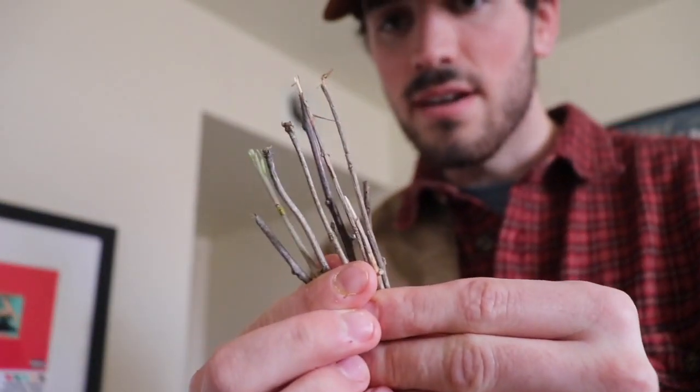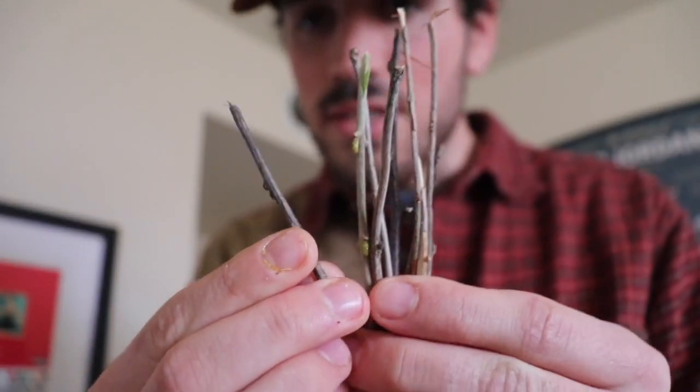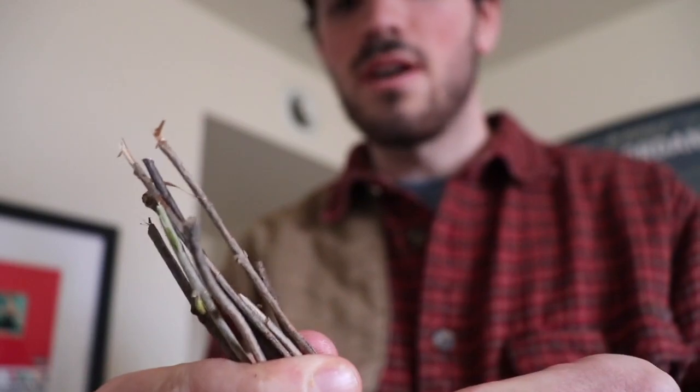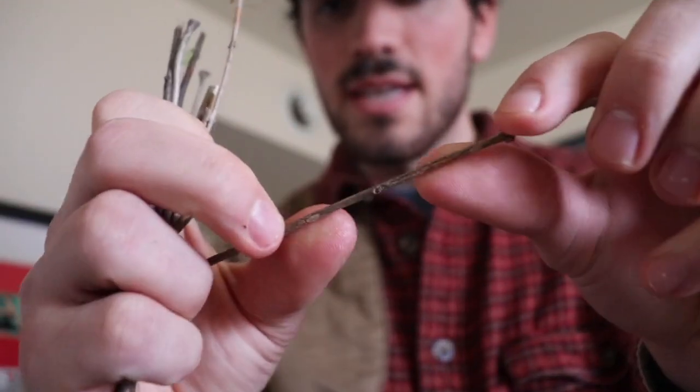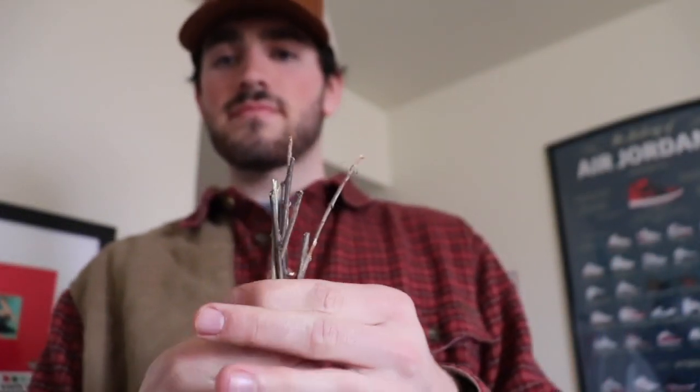This is tinder. And tinder characteristically is very small. These actually could even be big for some tinder. But they're just small. They snap pretty easily, as you can see here. And they will light very quickly. So whenever you put these down, they should light immediately.